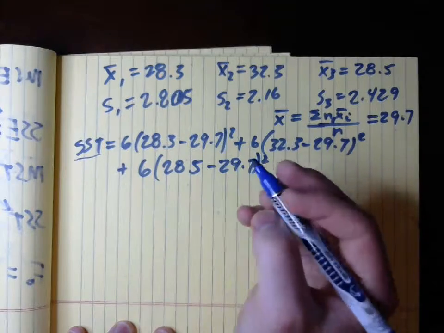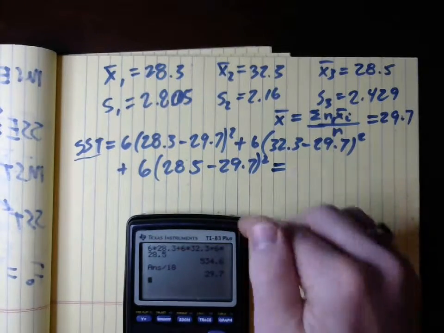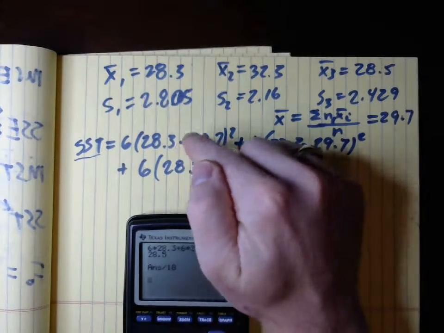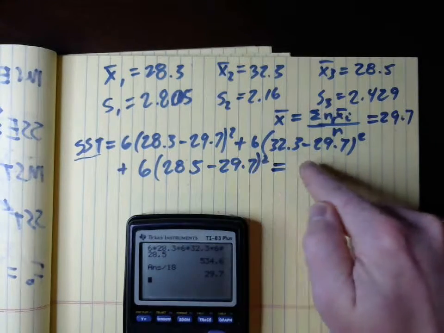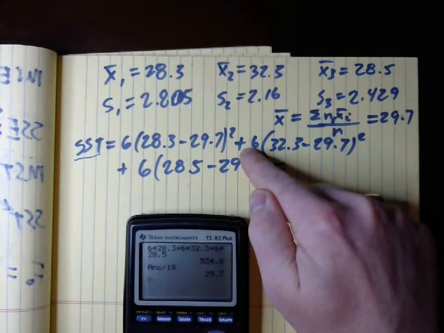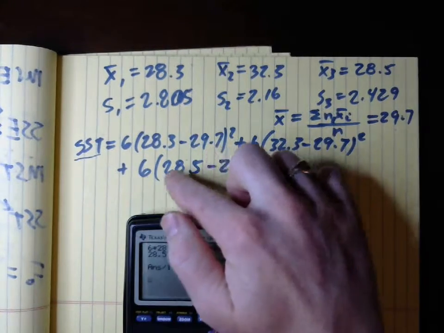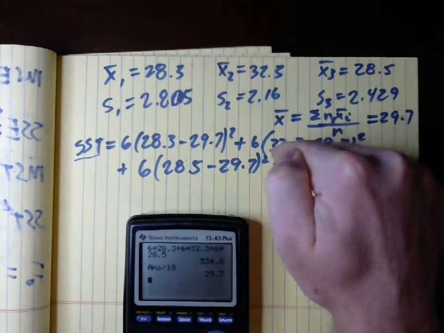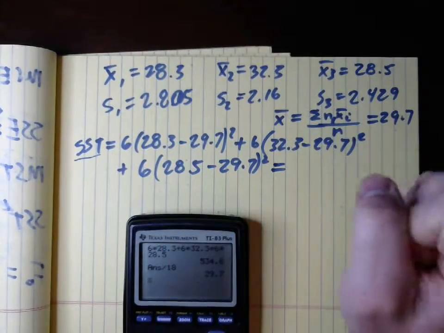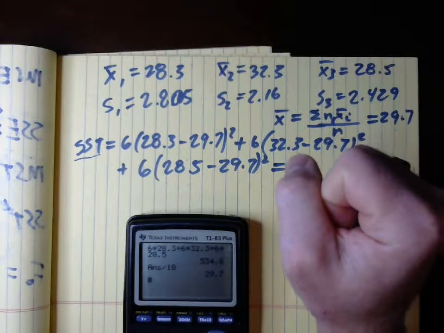Okay, and this would equal, and actually a quick shortcut. You could put 28.3 6 times into L1, 32.3 6 times in L1, and 28.5 6 times in L1. So you have 18 values in L1 containing 6 of these, 6 of these, 6 of these. And then just do 1var stats and find the standard deviation.